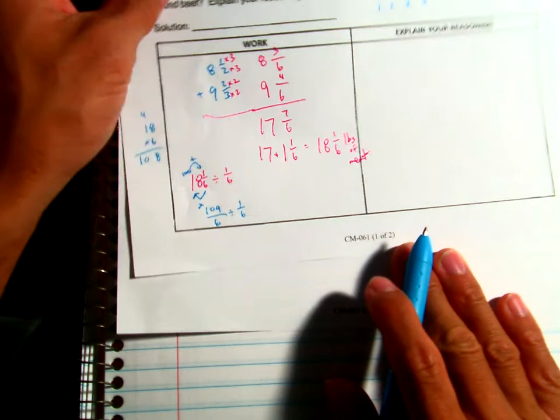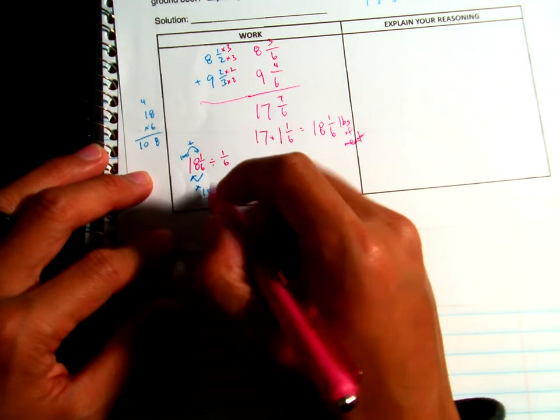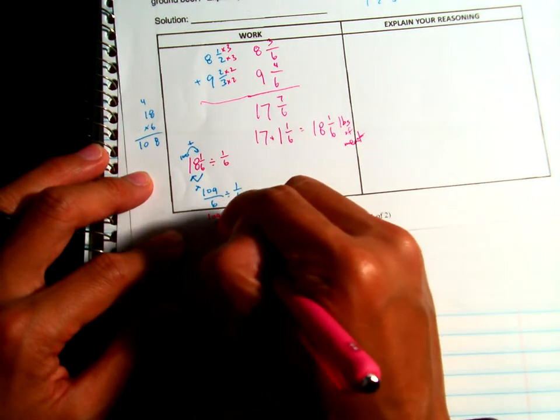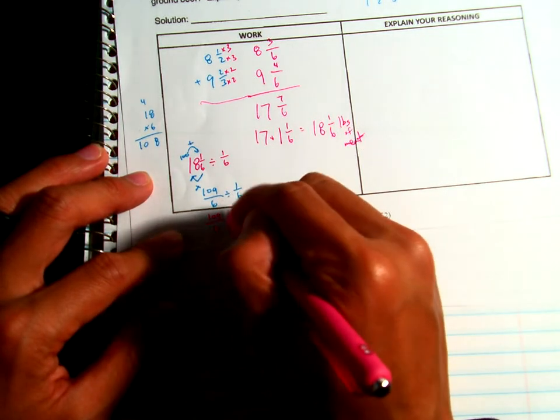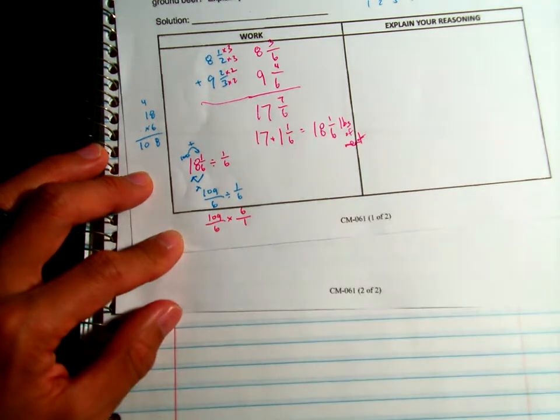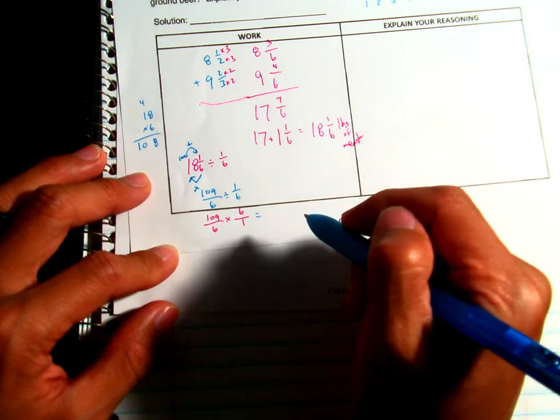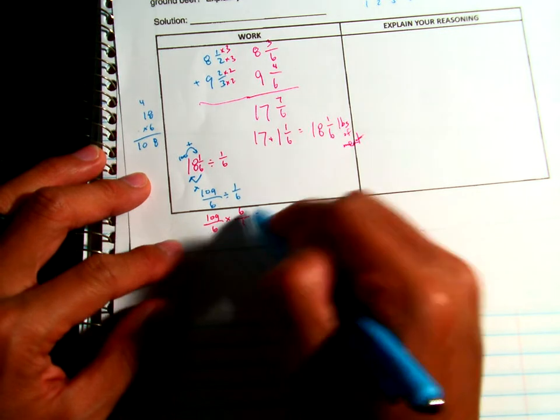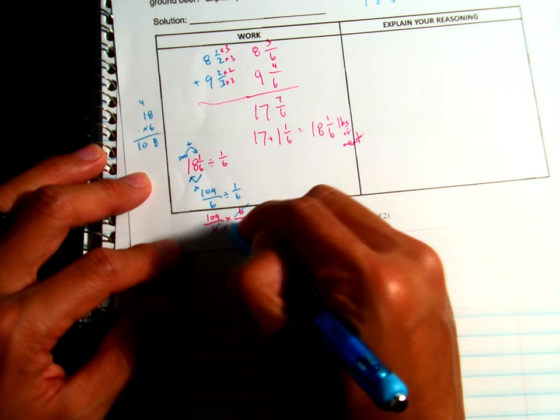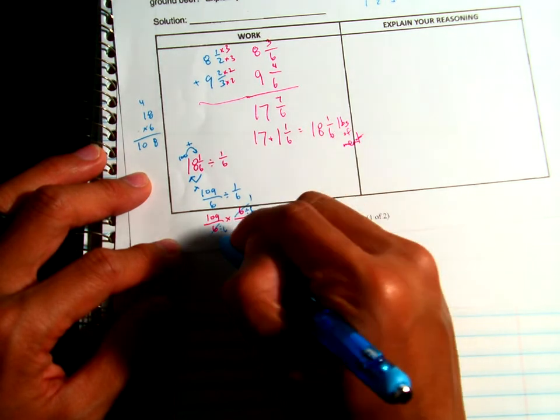And then we have to do the keep, change, flip thing. So 109 over 6 is something we keep. We change divide to multiply, and then we flip 1 over 6 to 6 over 1. And then before we multiply 109 times 6 and 6 times 1, let's do some cross multiplying. 109 and 6, I don't know if I can do that, but I know 6 and 6 can be cross multiplied. Divide them both by 6, and you end up with 1 over here, 1 over there.